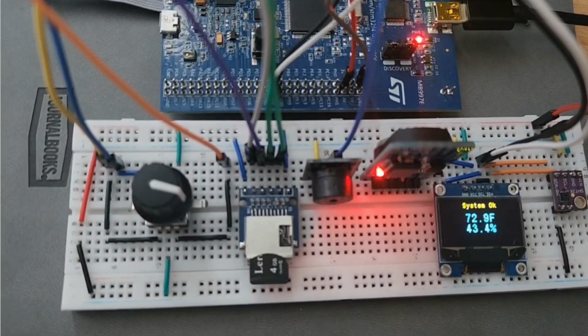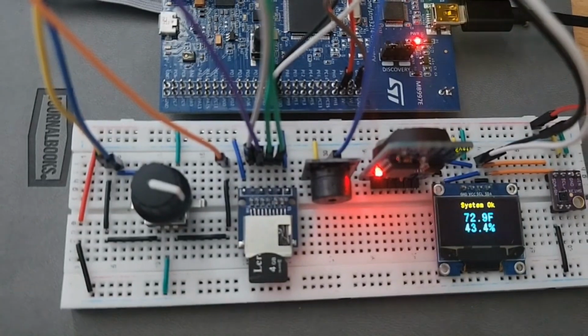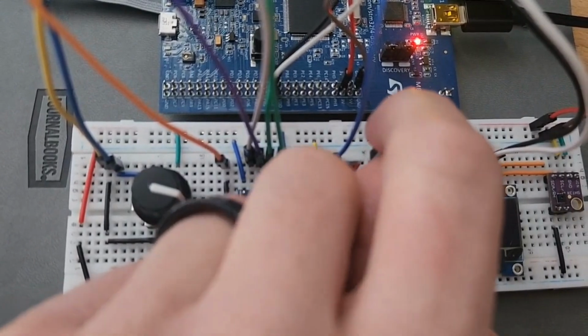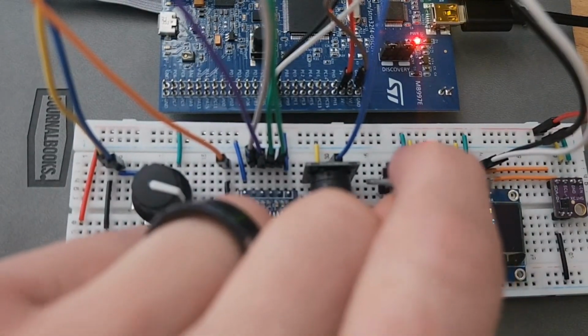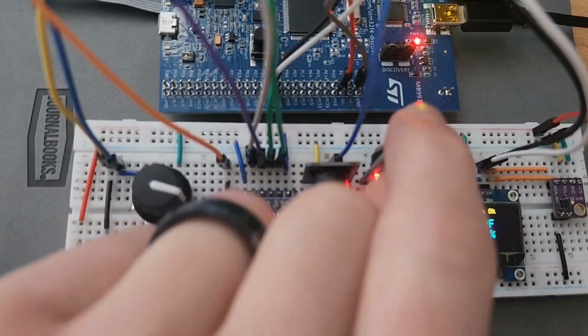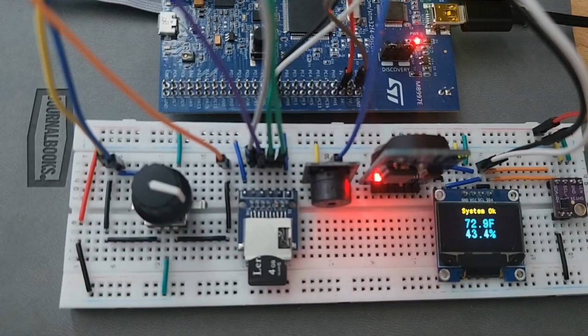The system also includes peripheral health monitoring to ensure that the devices are working properly. Currently, all devices are wired and functioning, which is why the term System OK is shown at the top of the OLED display. Here I remove the RTC from the breadboard, and we can see that the top of the display immediately changes to Air CL, CL referring to the clock. By plugging the RTC back into the breadboard, I'm able to restore the system to a healthy state.